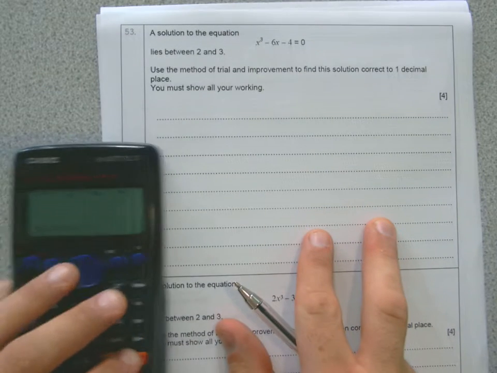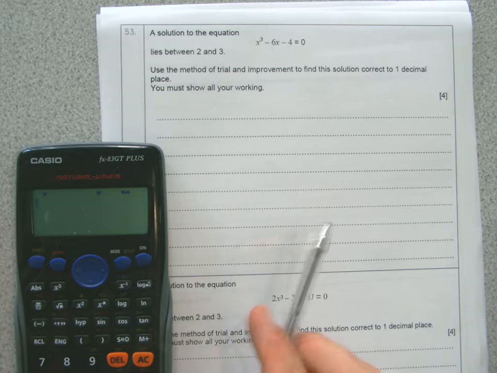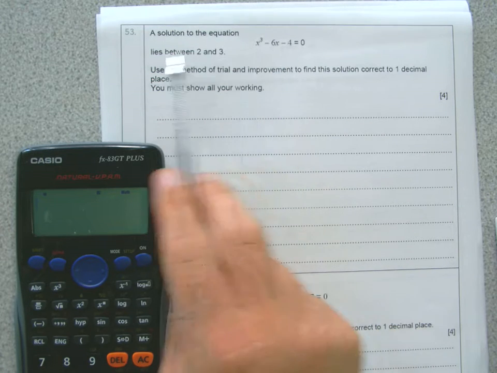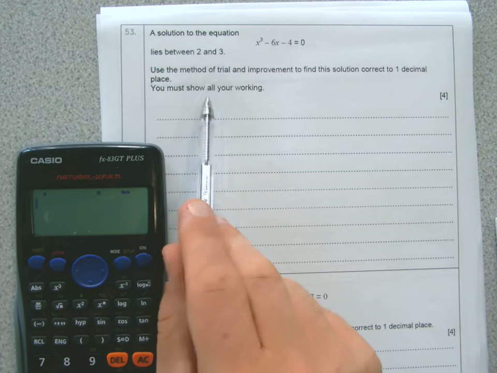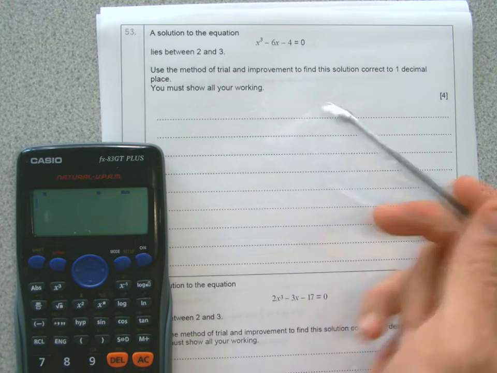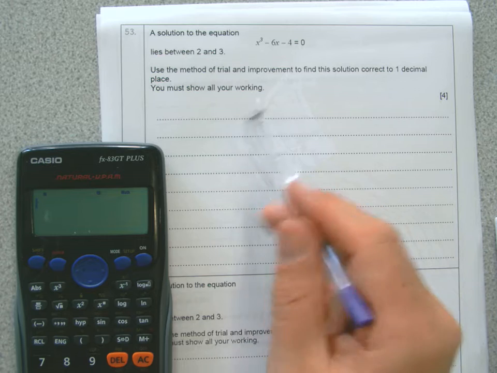Right, with trial and improvement, this is what you need: one of these Casio calculators, and you'll get to the answer. Now it says here the solution to this complex-looking equation lies between 2 and 3. So it says use the method of trial and improvement. So you try and then you improve. You try something and you don't quite get to what you want, you make it a bit better, and that's how you get to the answer.